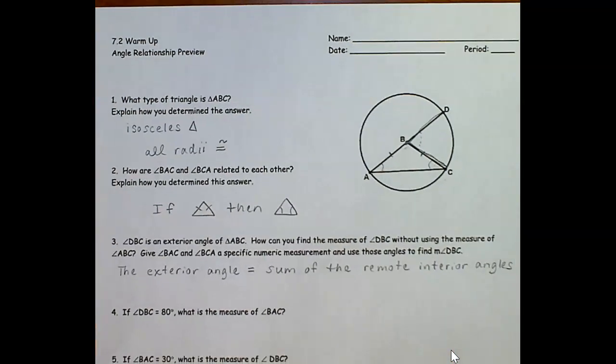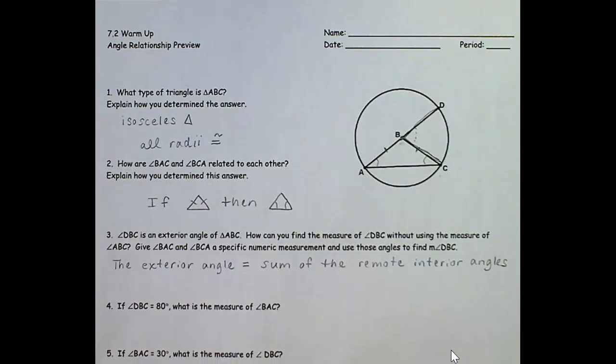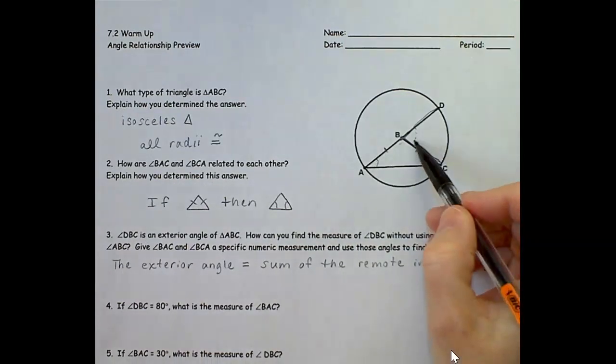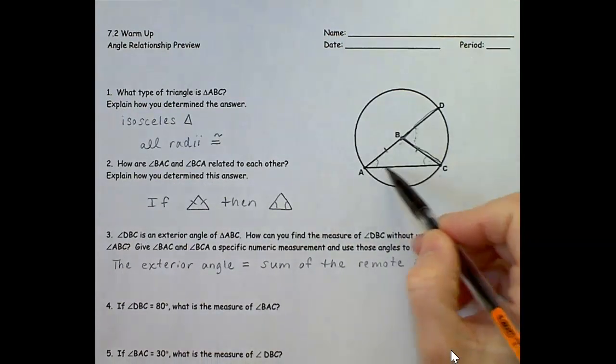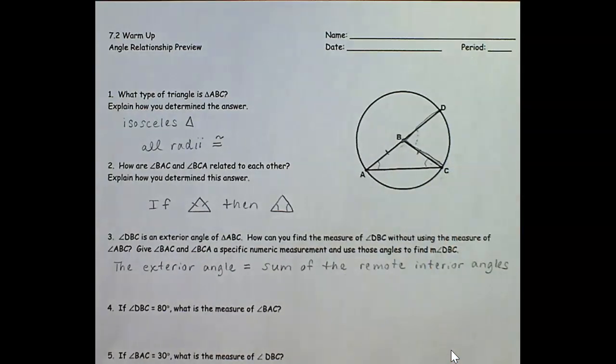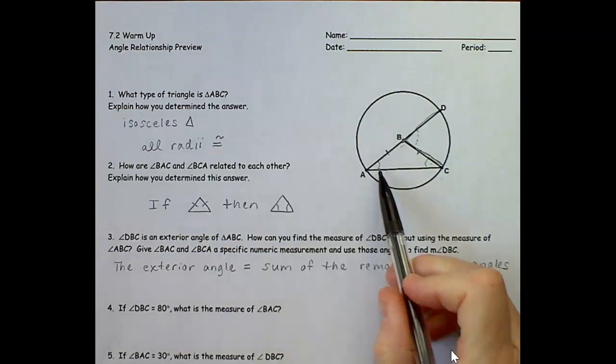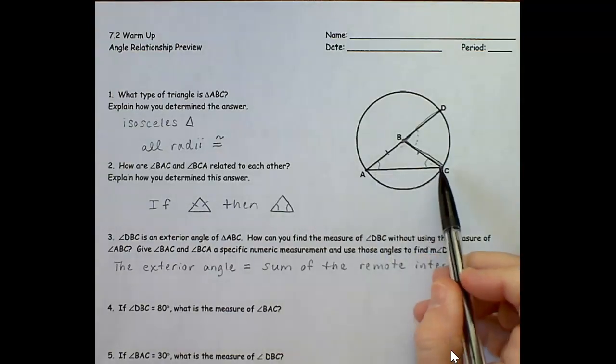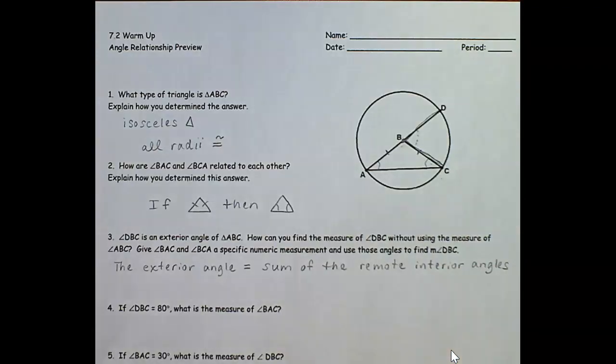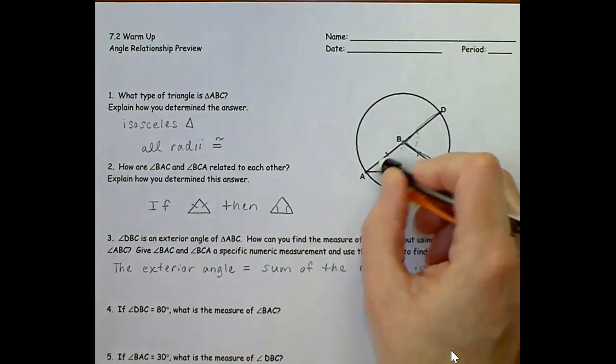So that was another geometry rule that we learned, that this exterior angle is equal to the sum of the remote interior. So then they say give angle BAC, which is here, and angle BCA a specific measurement to use. So let's just make that number up here.